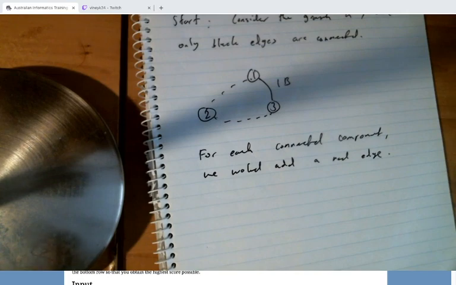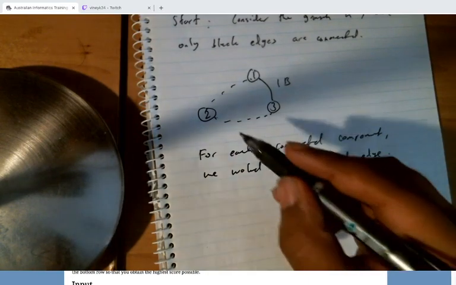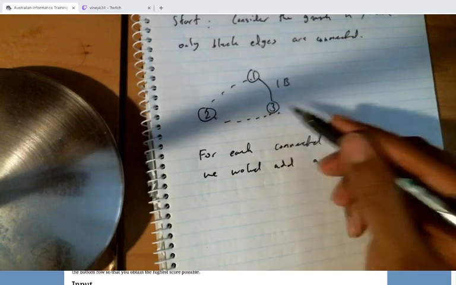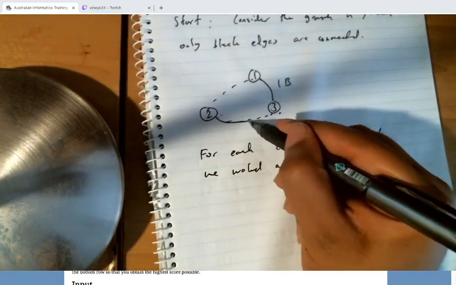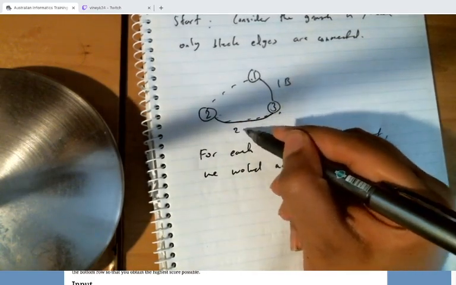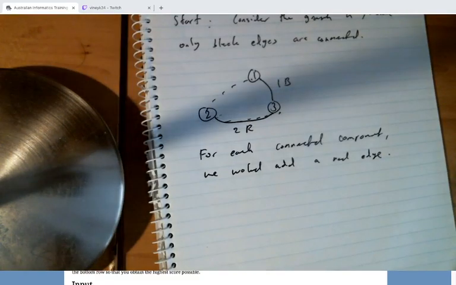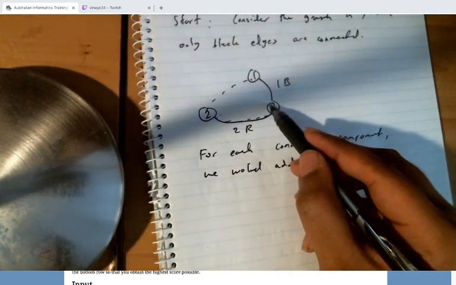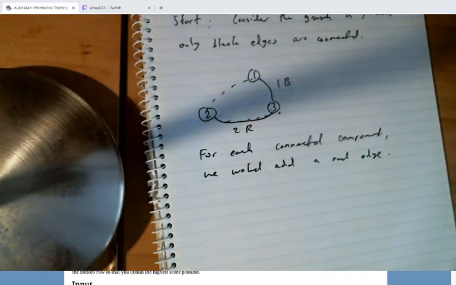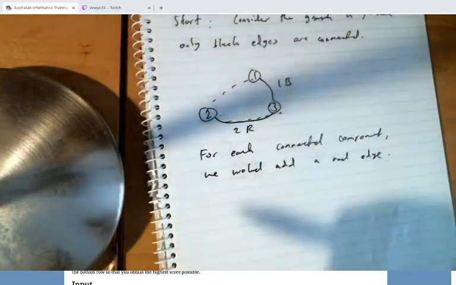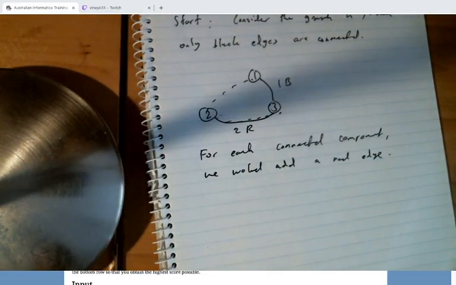This means that we need to add a red edge for each connected component to keep it connected to the next part. So the 2 is a separate component from 1 and 3, so we should add a red edge like this, to red, from 2 to 3. But notice that we don't need to add multiple edges between the same 2 connected components, right? That's just a waste of time.